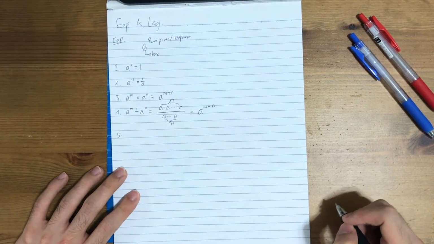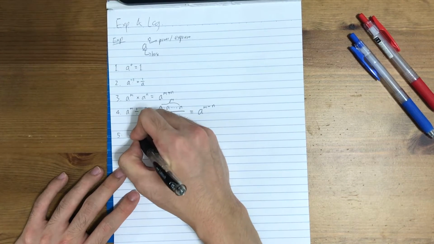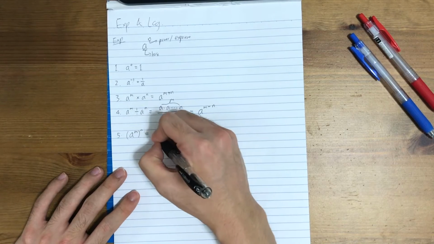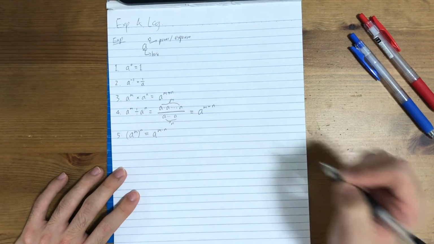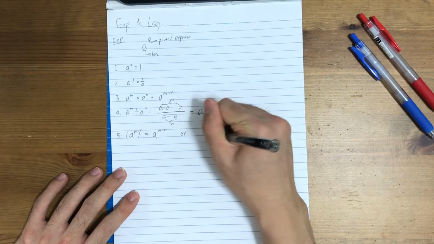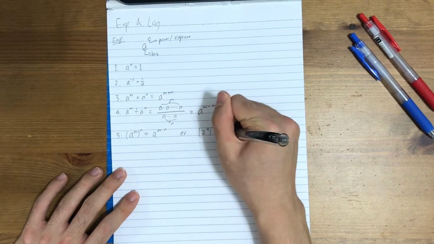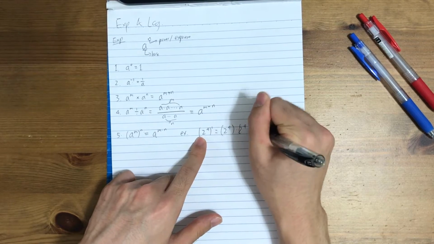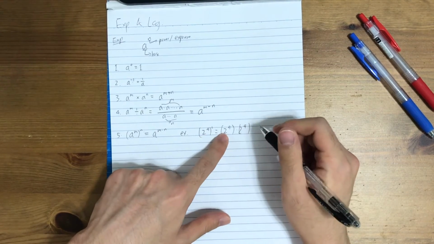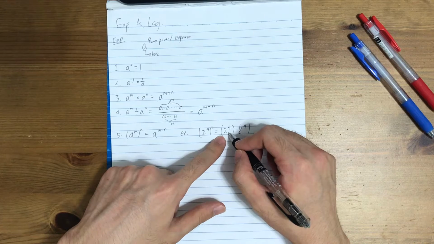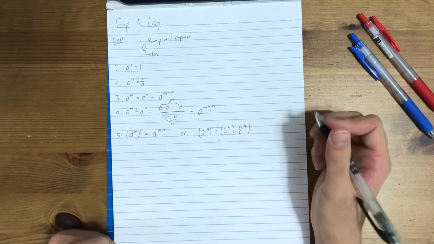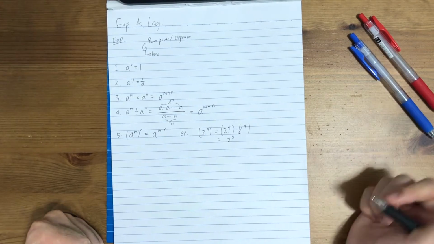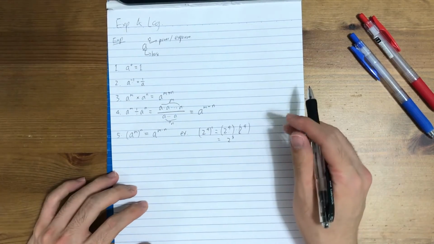The fifth property we have is, what if we have a to m and then to n? Then it's just a to mn. Why? For example, if we have 2 to 4 squared, that means we are multiplying 2 to 4 twice, right? But how many 2s are we multiplying in each 2 to 4? 4, right? 4 and 4, that means we are multiplying 2 8 times. So we have 2 to 8. That's what it means, okay?